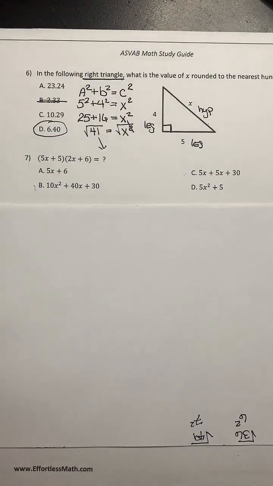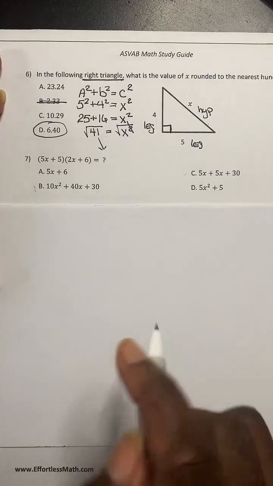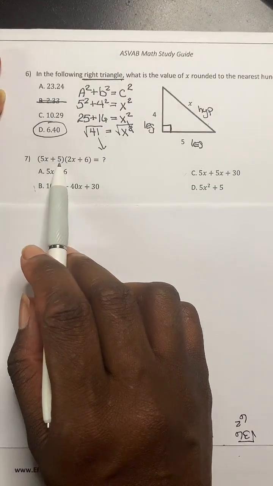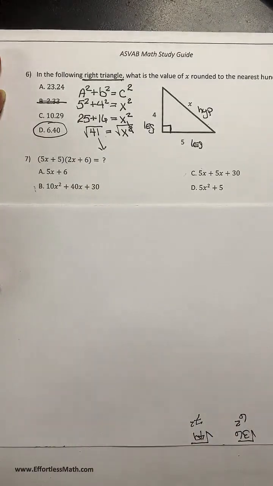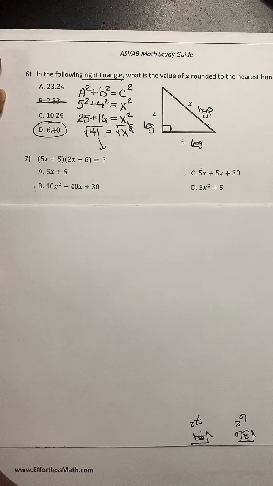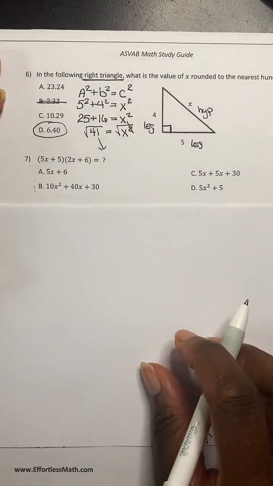How are you? Okay, so we're getting all of this. So if you don't know and you don't understand, not a problem. I'm here to break it down. So let's take a look. We have 5x plus 5 times 2x plus 6. So I know some people are going to be like, well, couldn't I just factor it out? True, but you're going to be dealing with some other stuff. Let's keep this simple, all right? It's not the time. During these exams, it is not the time to reinvent the wheel.